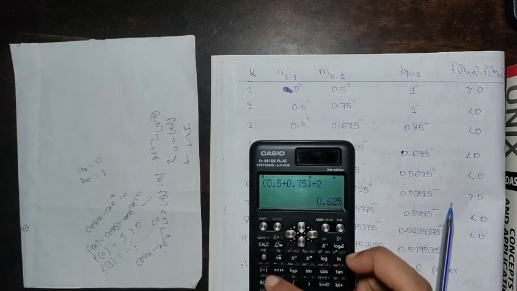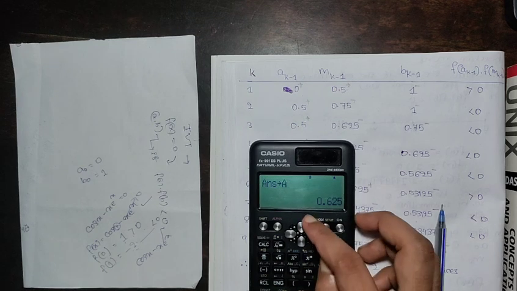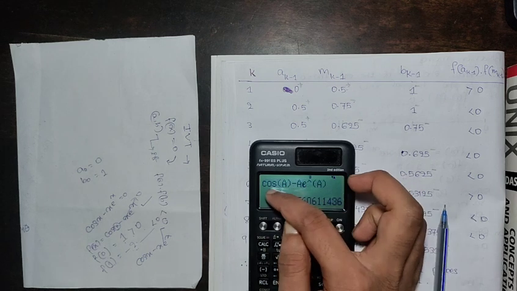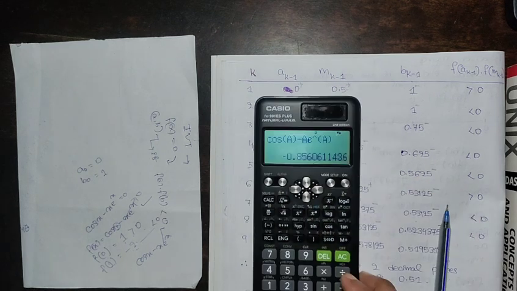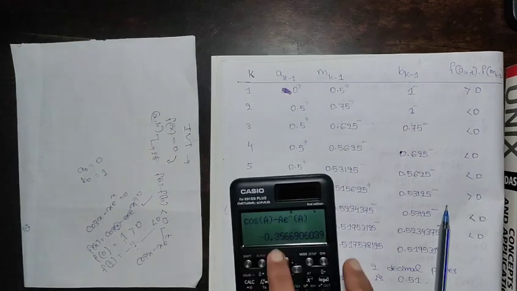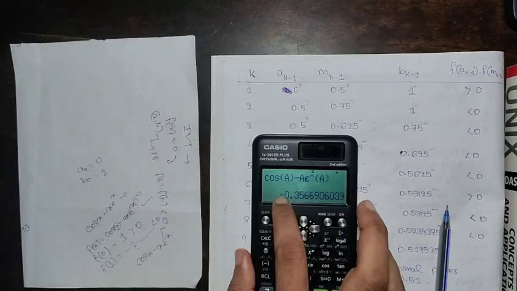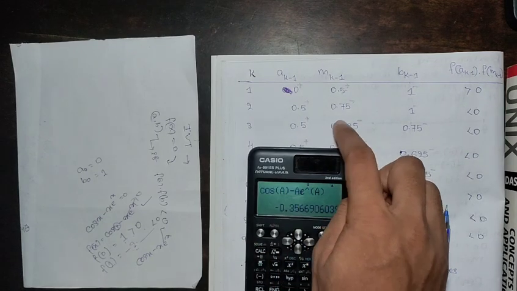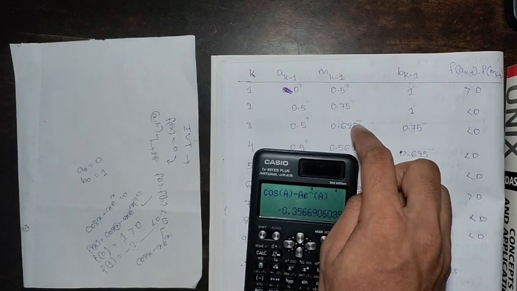Again, same thing, store it in the variable A. For storing, shift, store, A, then up 2 times. Why? Because it is going to be put in this equation. Then press equal to, and it is negative. So the sign of 0.625 is negative.